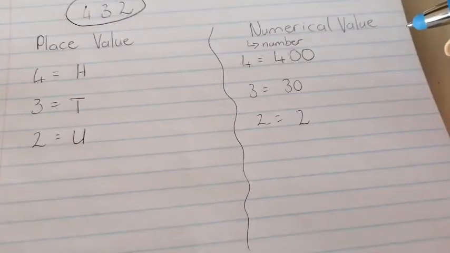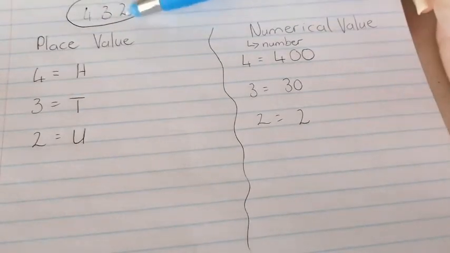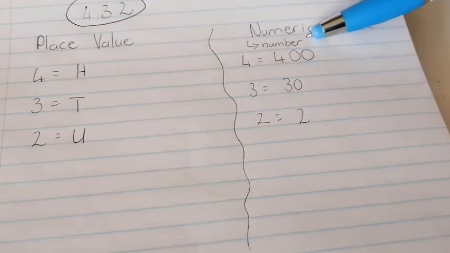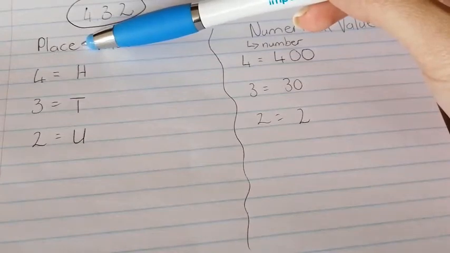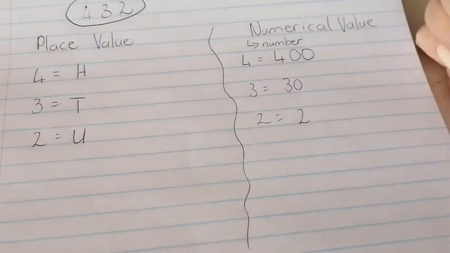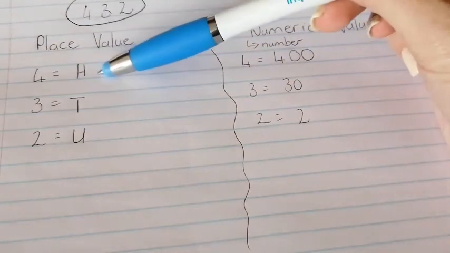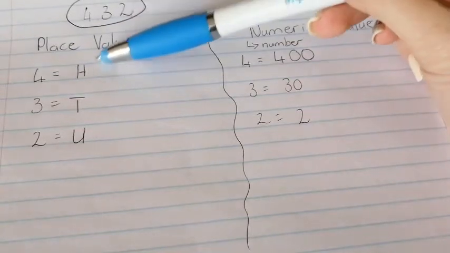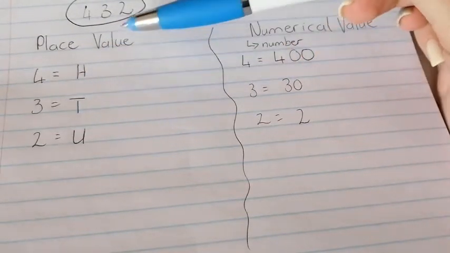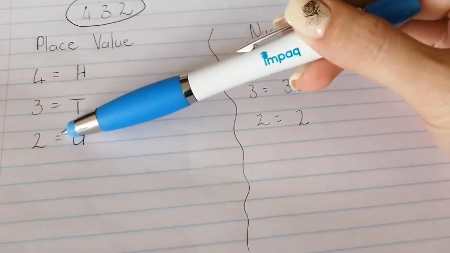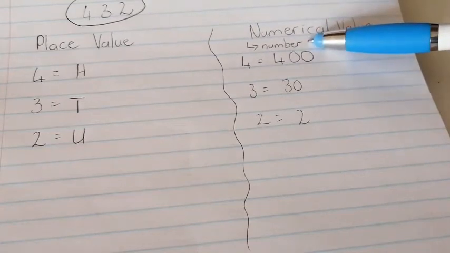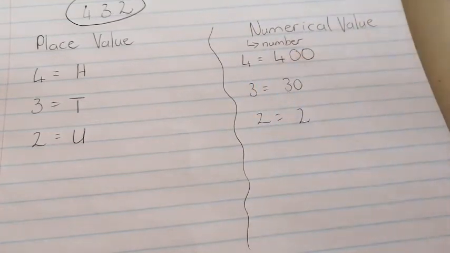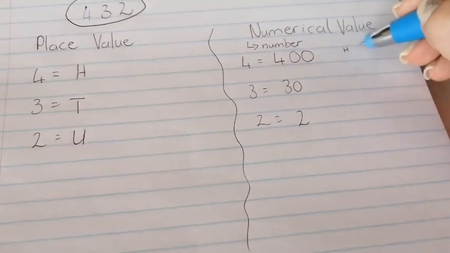Now we need to make clear what the difference is between place value and numerical value. So place value is the physical place of a number, the units, tens, hundreds, and so forth. The numerical value is what is the number value of that number in a digit. So the place value of 4 in this case would be hundreds, 3 is tens, and 2 is units. Do you see that? The numerical value of 4 is 400. So it's in the hundreds place. Just remember that 100 has 2 zeros. So it's the 4 and 2 zeros.